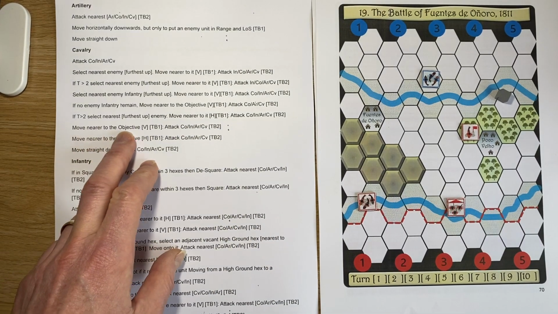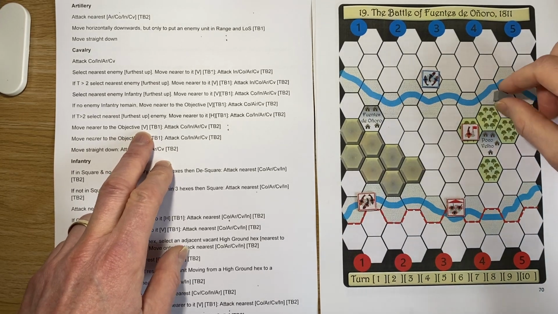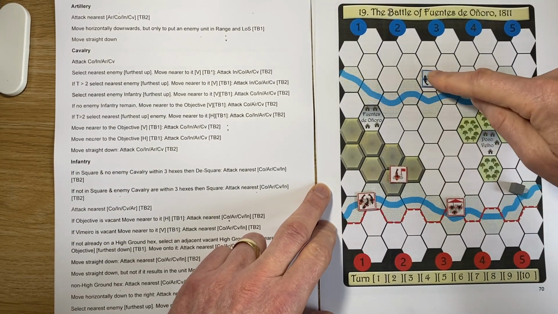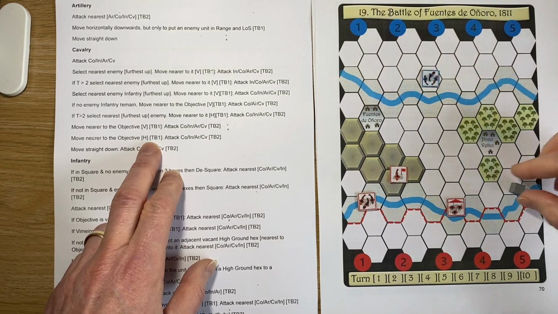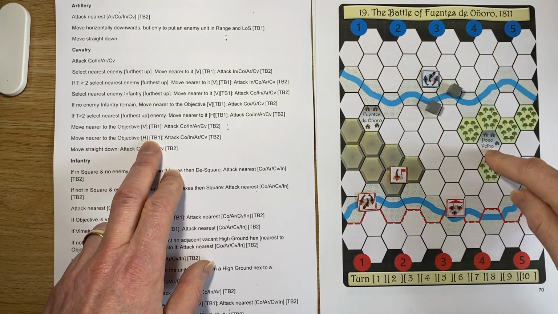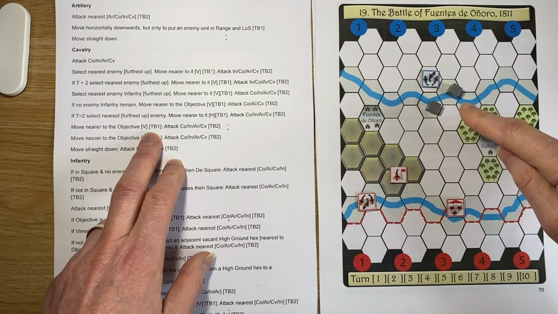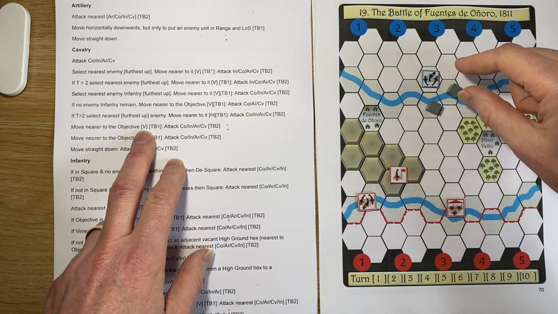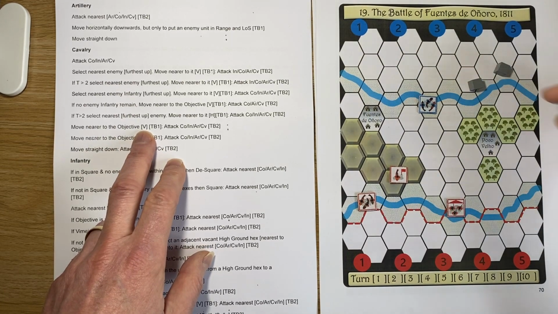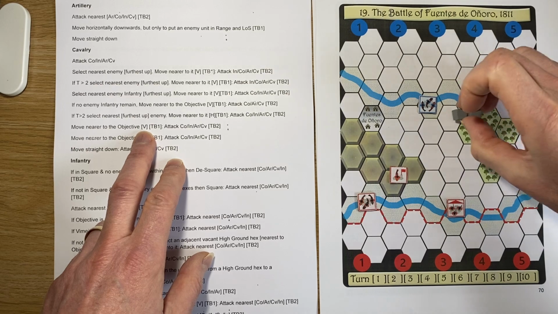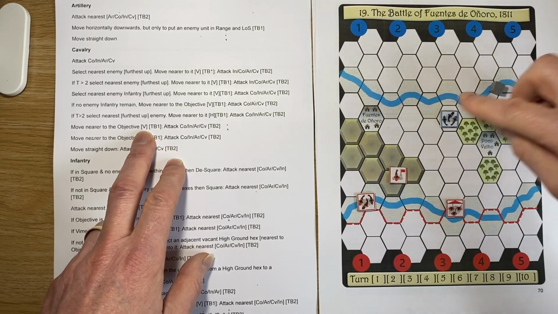We've got to move nearer to the objective. Again, just select the objective wherever that is and move nearer to it. And again, in this case, if that is the objective, there are two options for it. It prefers to move, in this case, vertically, so it will move to there. On its second move, it can only move there, so it will move into there.